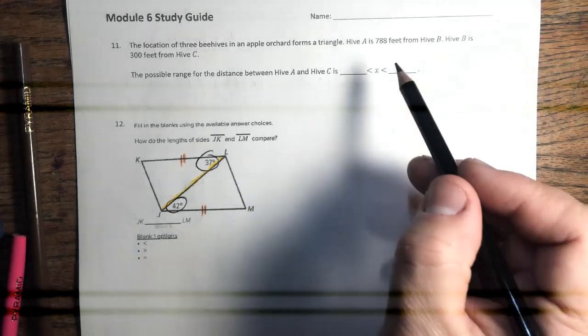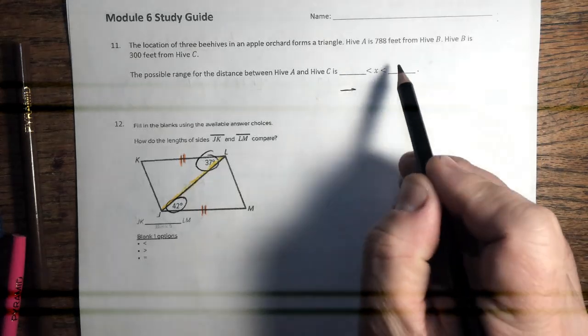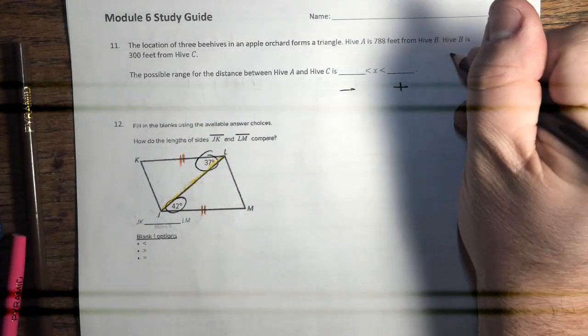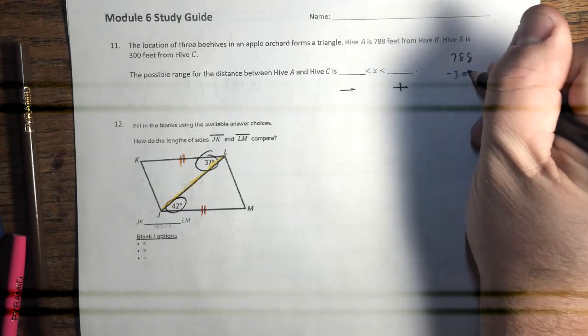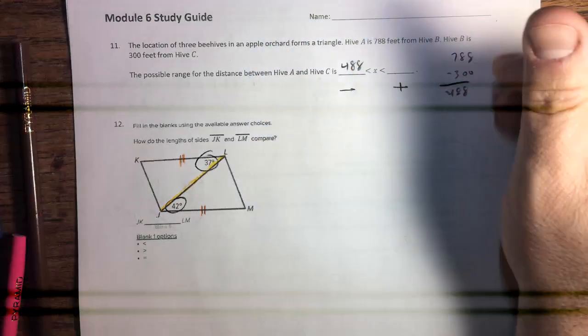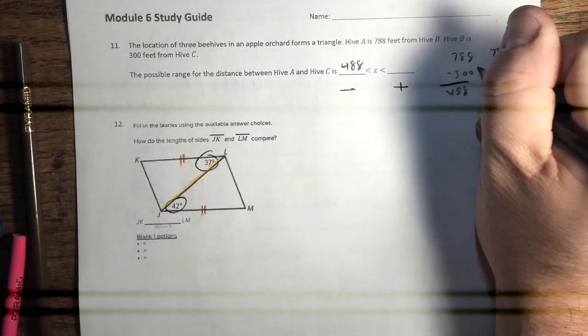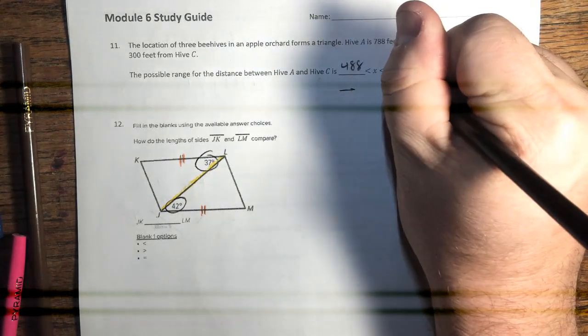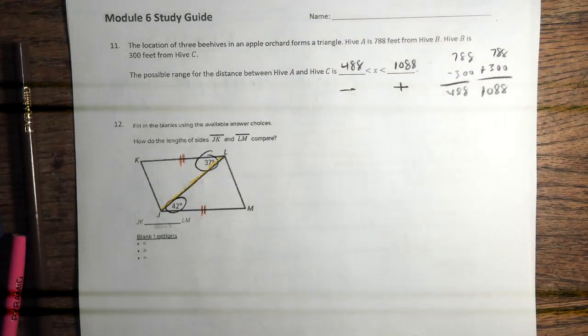So again, we're going to subtract the two numbers, and then we're going to add the two numbers. So 788 minus 300 is 488. 788 plus 300 is 1088. So there is your range.